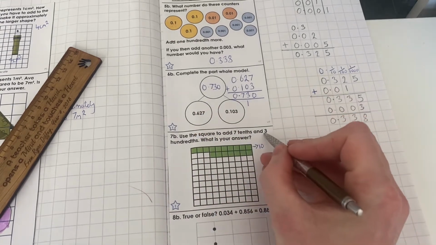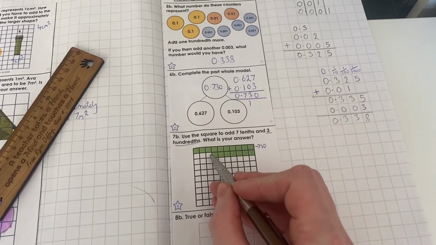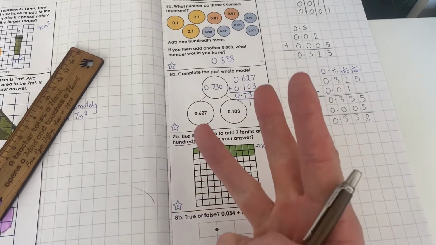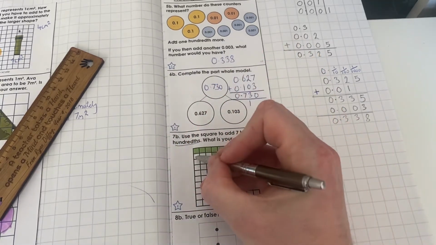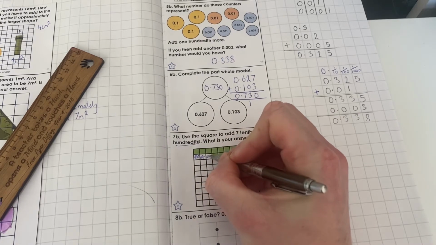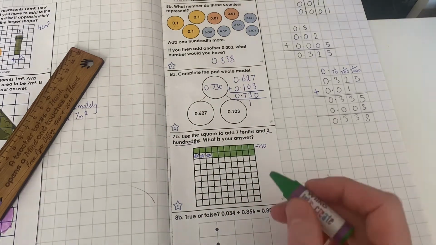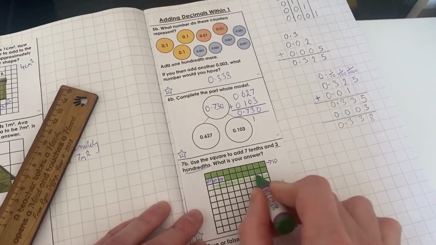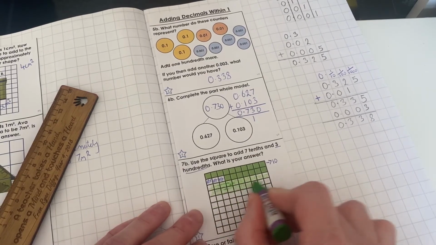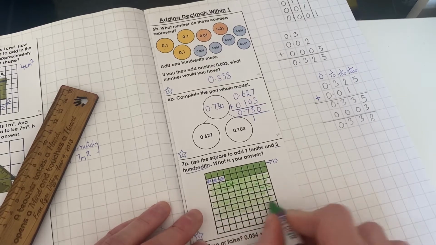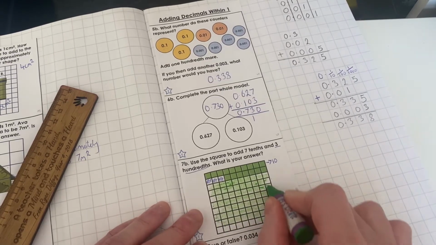So we just take the 3/100 first. 100 is equal to 1 square, so we need to colour in 3 squares because we need to do 3/100. So 1, 2, 3. And then it's saying we need to add 7/10. And as I've said, children, 1/10 is 1 row. So we've got to do 7 of these. So 1, 2, 3, 4, 5, 6, 7.